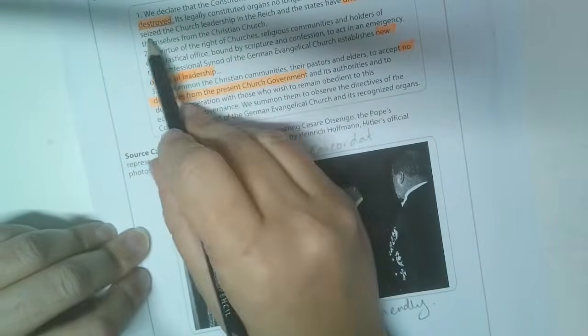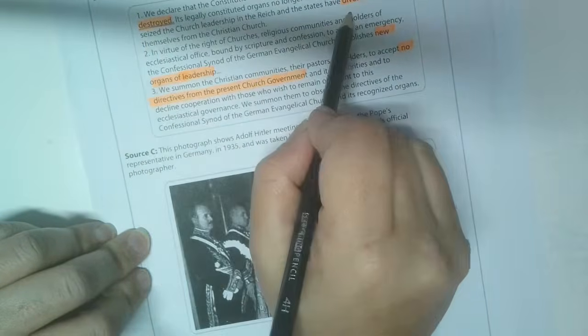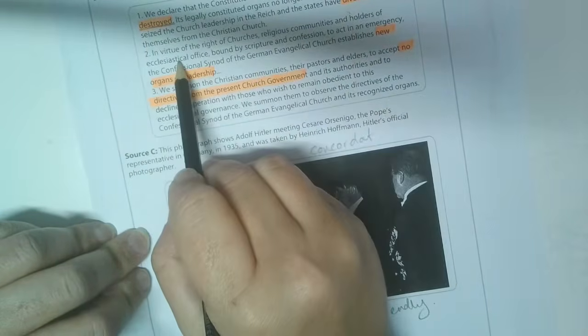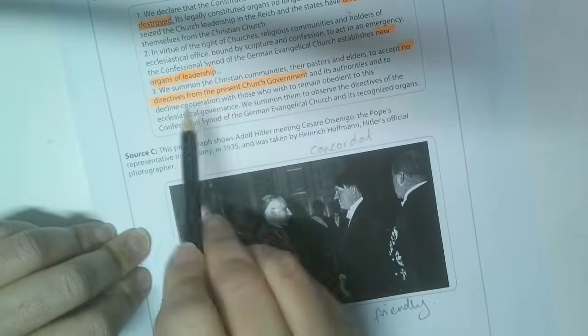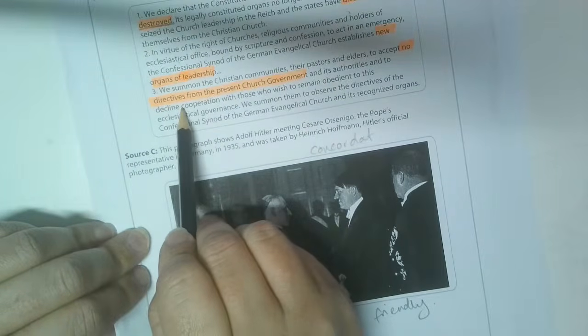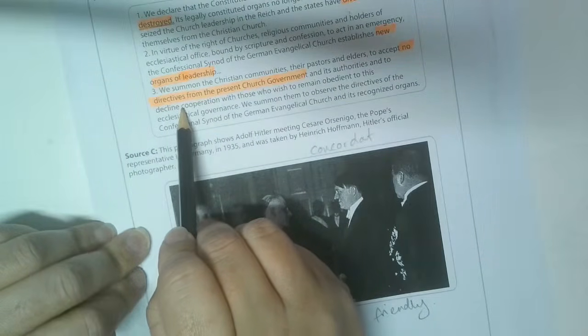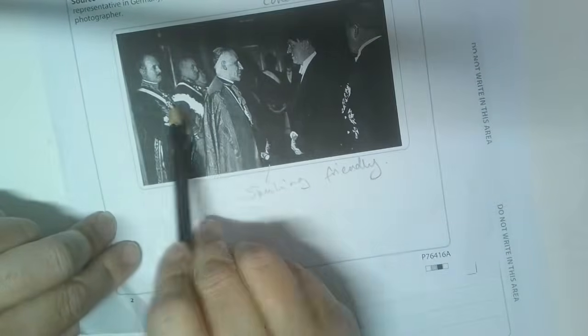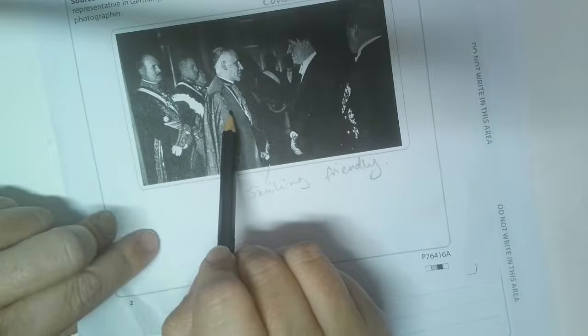So in the first one, you're just going to be saying, the source tells me that the confessing church believed that the church had been destroyed by the Nazis and they couldn't trust the leadership. So they were calling on people to not follow the instructions of the church. And the second source tells me that the church, don't include the Concordat yet because that's own knowledge.